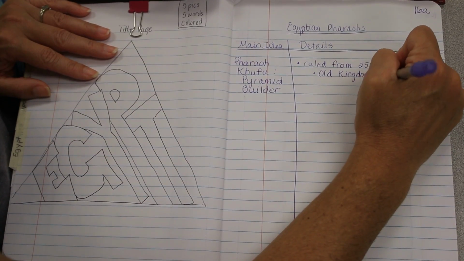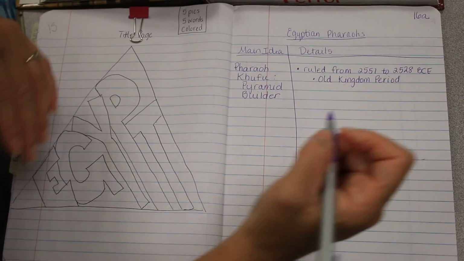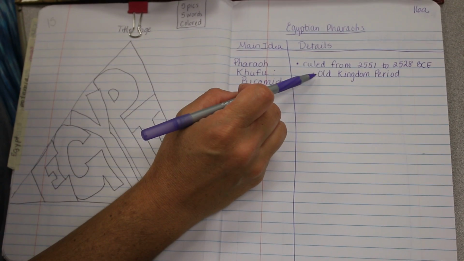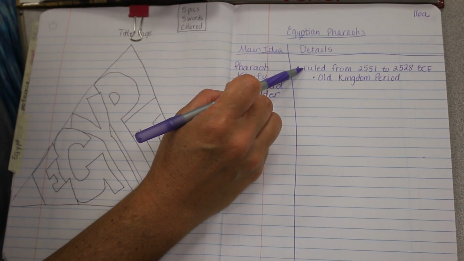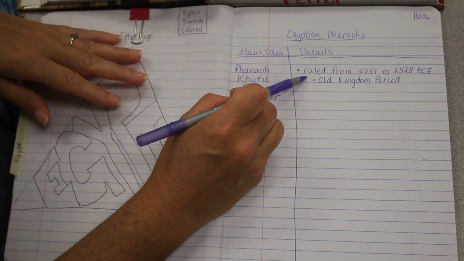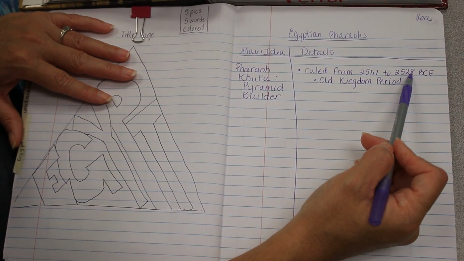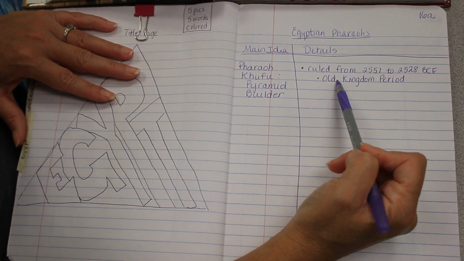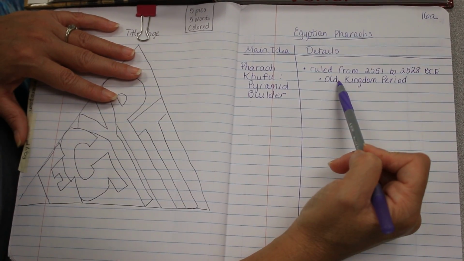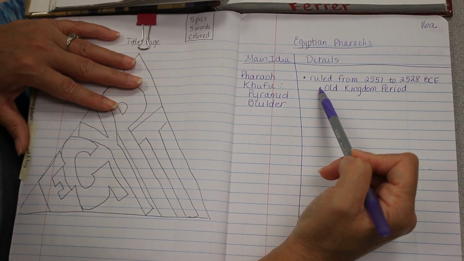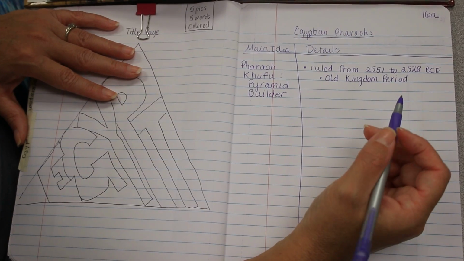I want you to notice here that I did an indented bullet. That means this bullet continues this information. They are related. So since it was from 2551 to 2528 BCE, it's also called the Old Kingdom period. I pushed in that bullet so that you know that one relates to it.